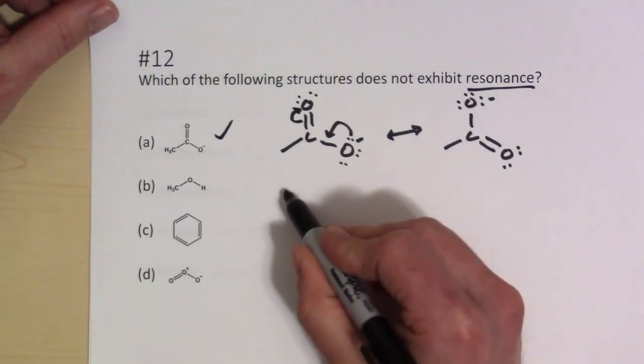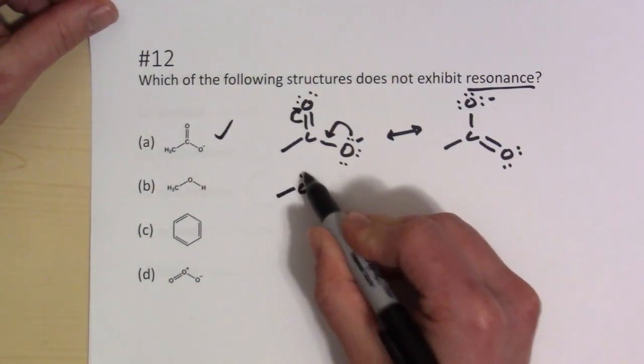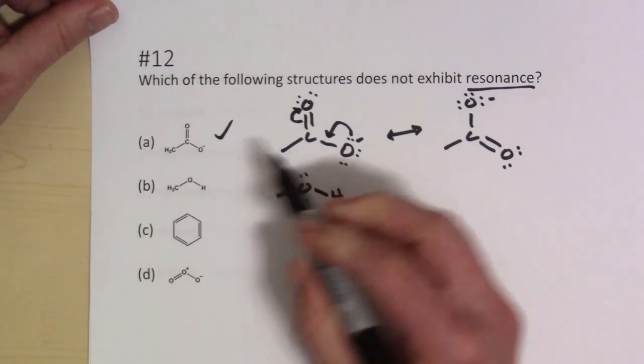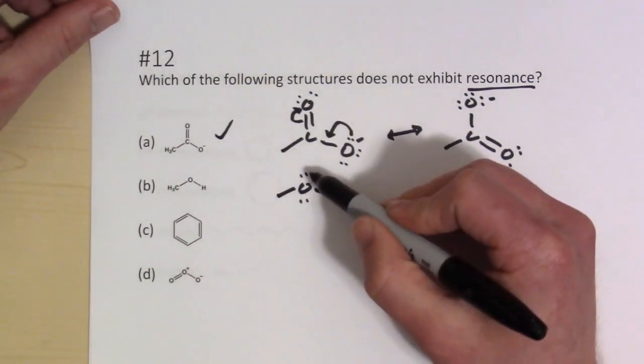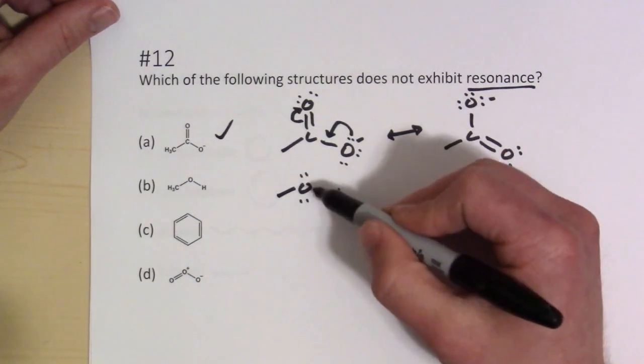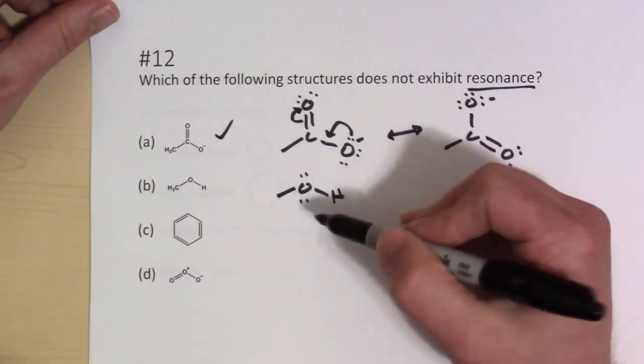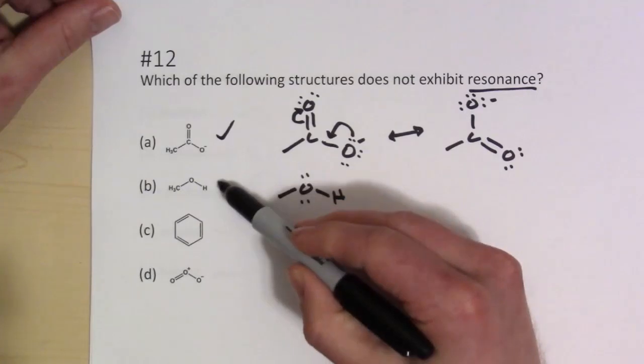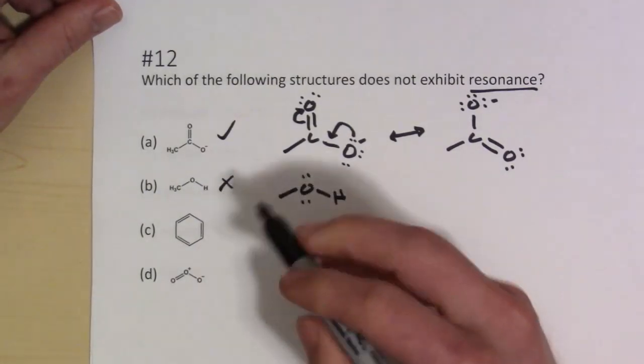We can't do something like that for the molecule shown in B. We have 2 lone pairs around our oxygen. There's no charges, and there's not really anywhere for these electrons to go. So that one does not exhibit resonance.